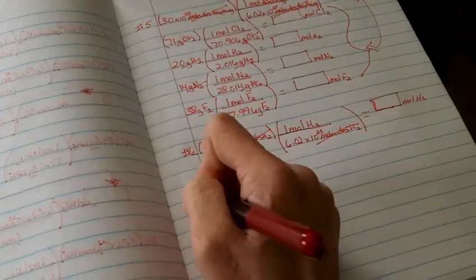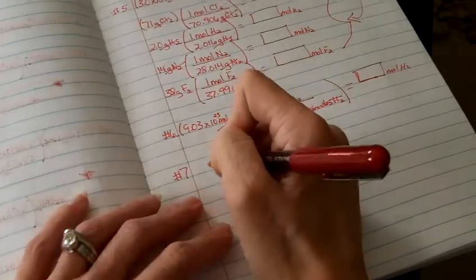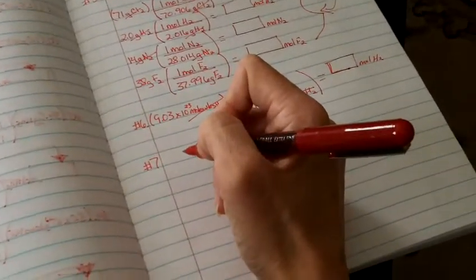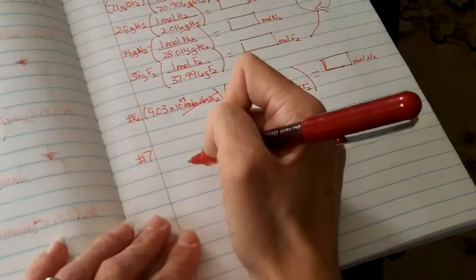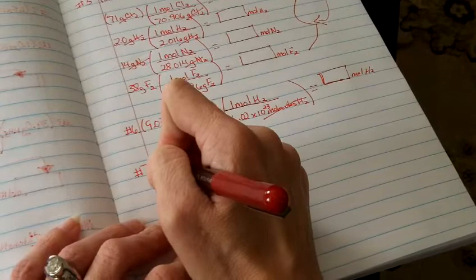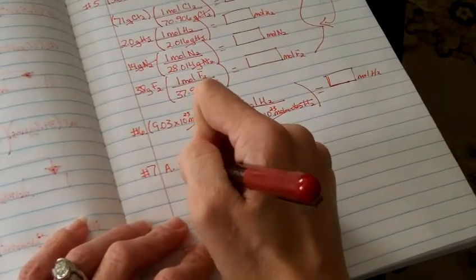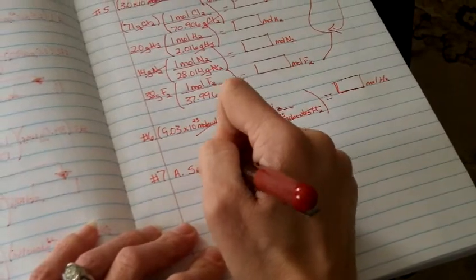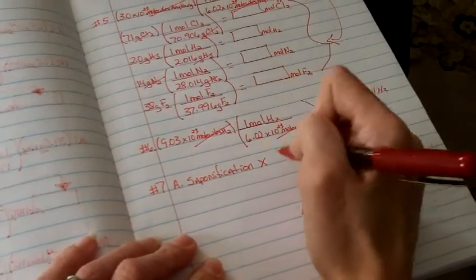Number 7. Number 7 is asking for the type of reaction that's shown. Which one of the types of reactions that are shown is going to produce a salt and water. A is saponification. Don't choose that one.